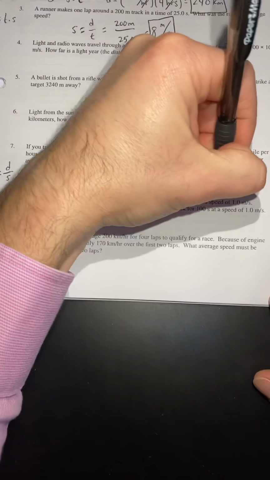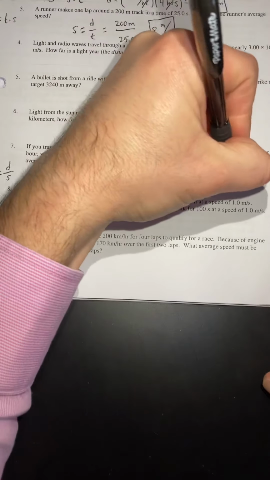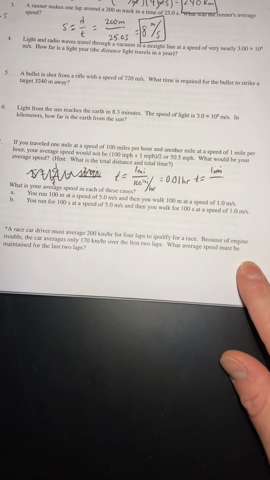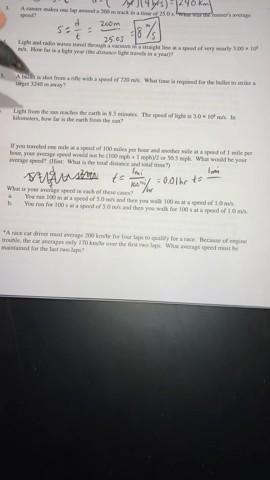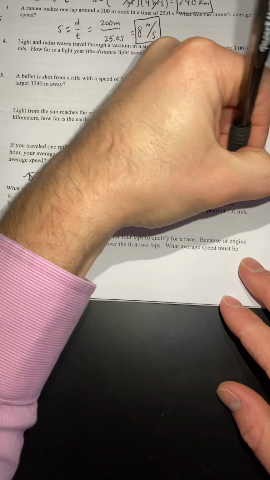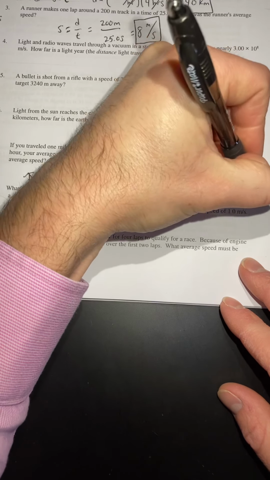Your time for mile 2. You also traveled a mile. And your speed is 1 mile per hour. So it took you 1 hour.